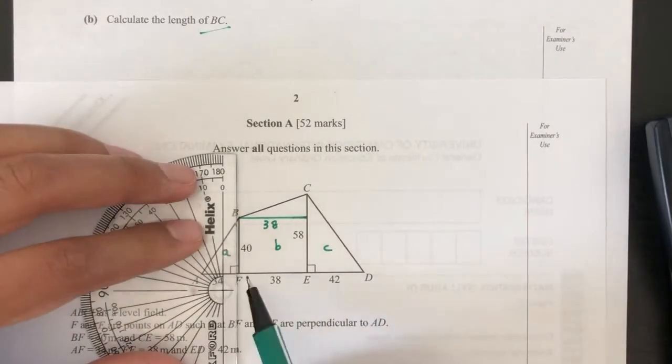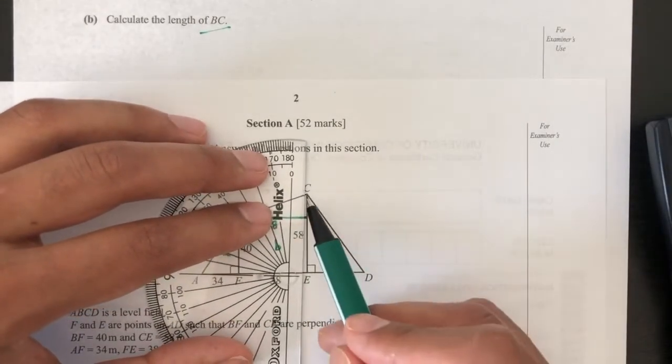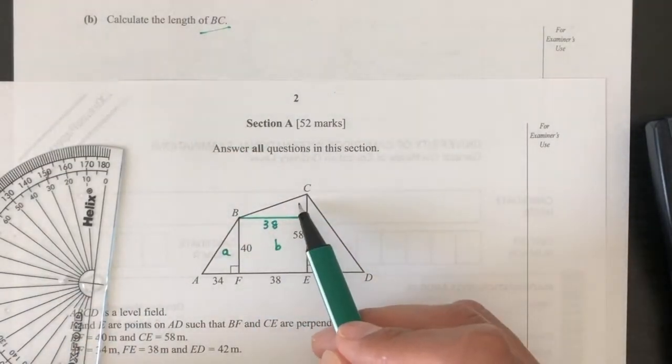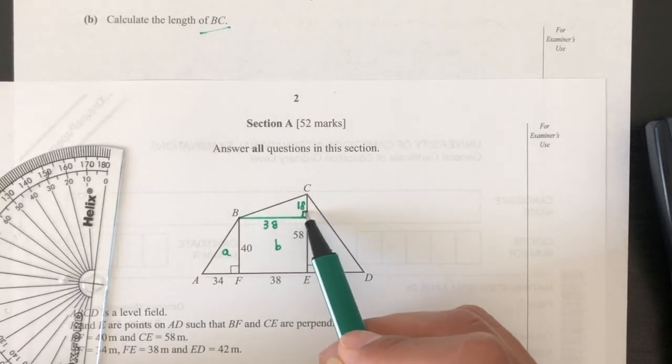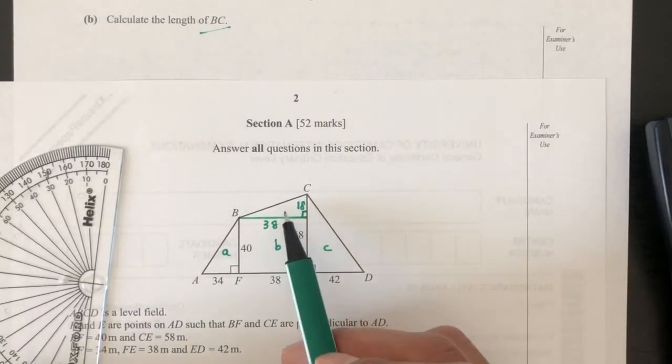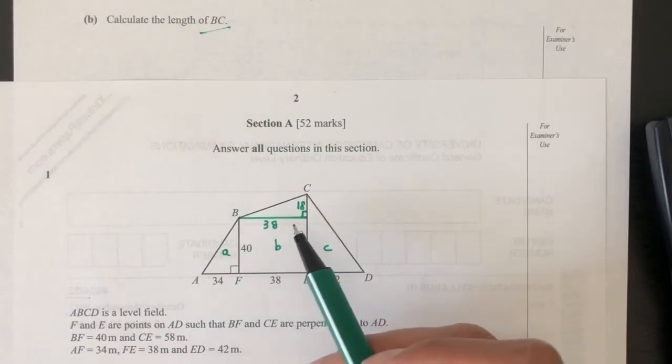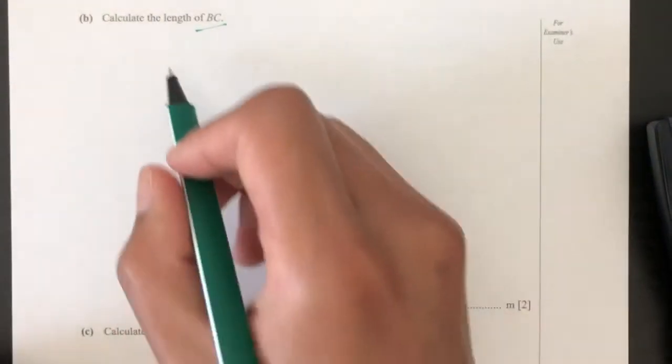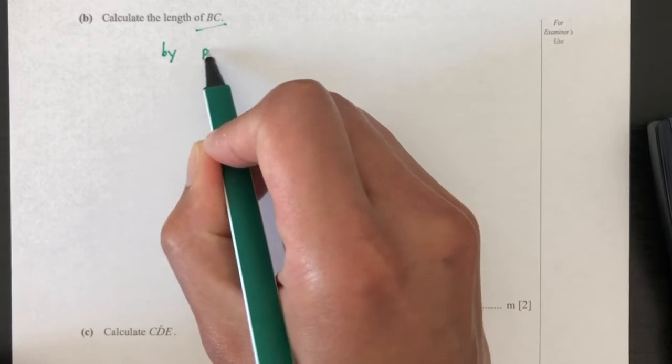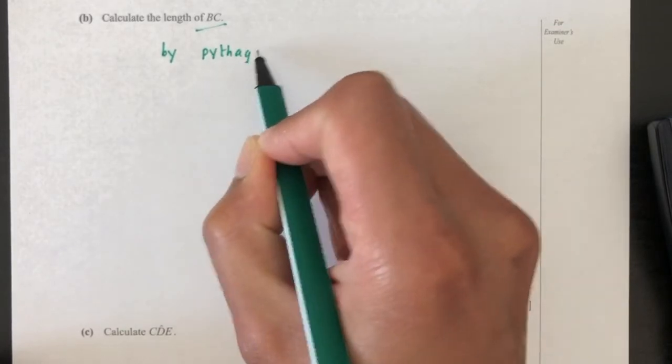Now this is 40, this is 58. It means that this will be 58 minus 40, that will be 18. This is 90 degrees as well. So BC, we can find by using the Pythagoras theorem. So let's sit down with Pythagoras.